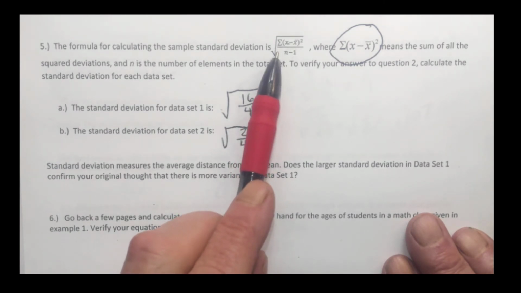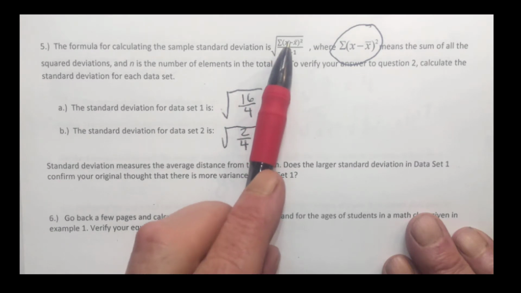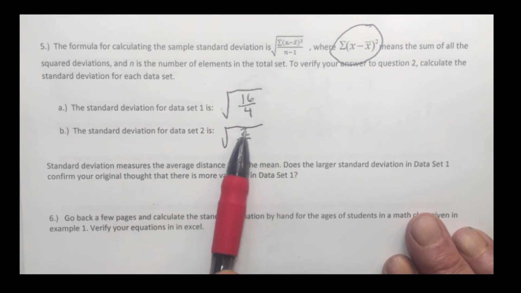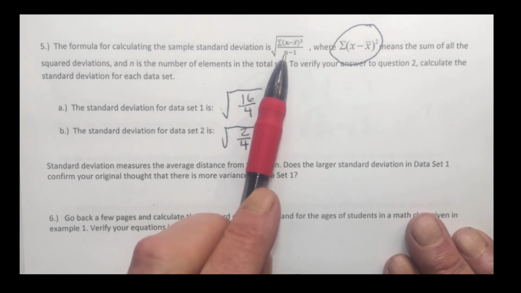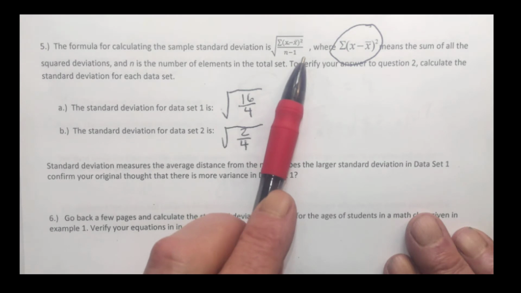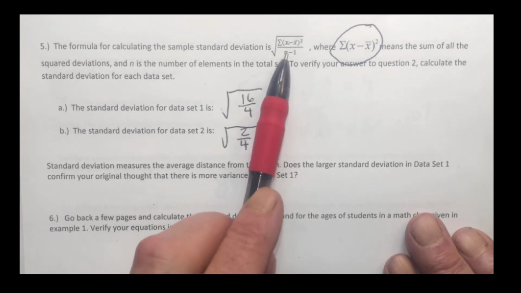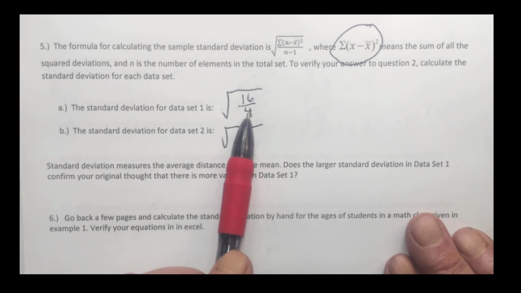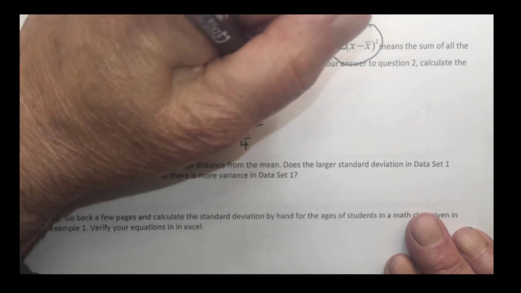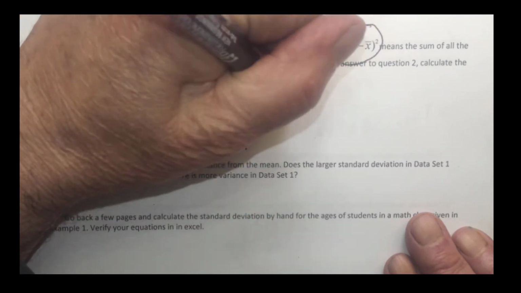Now here's the entire formula for the standard deviation. So I'm putting 16 here and 2 here. Now n means the count, or how many. And for the standard deviation, it's the count minus 1. So there's 5 in the count of each one of them. 5 minus 1 is 4. 16 divided by 4 is 4.